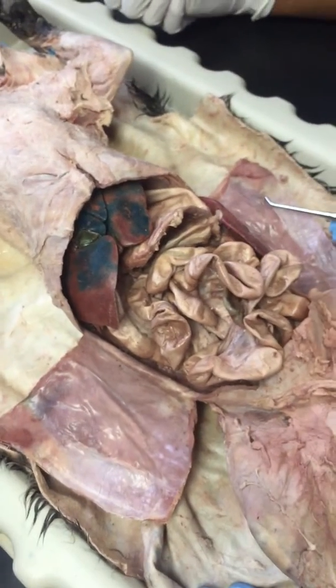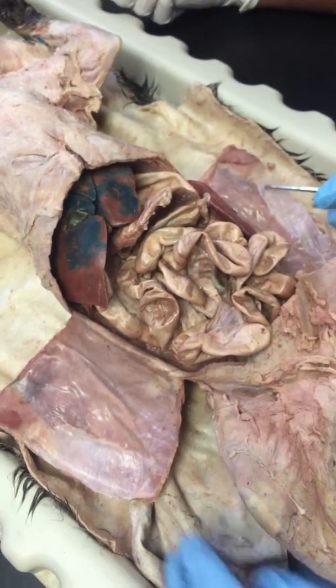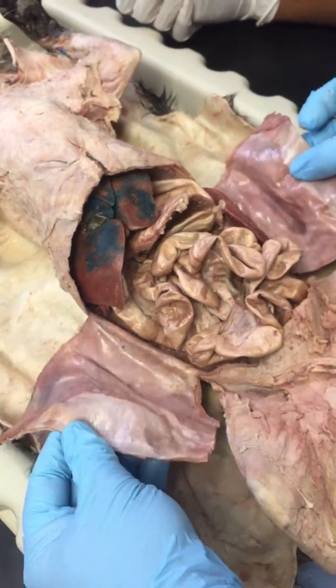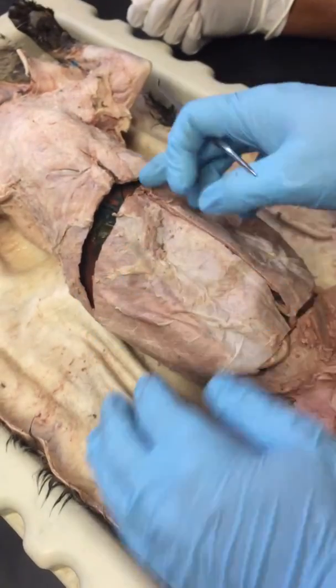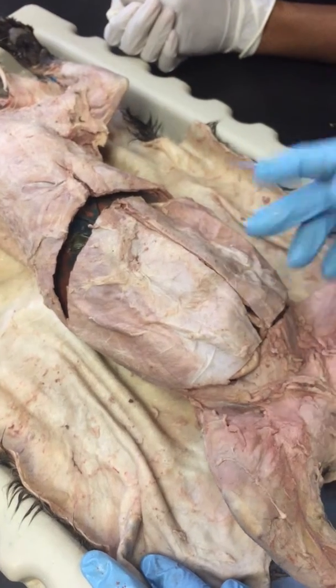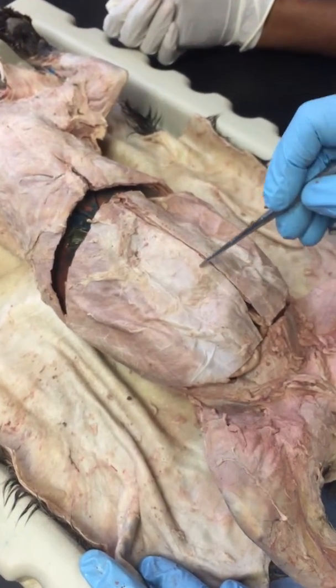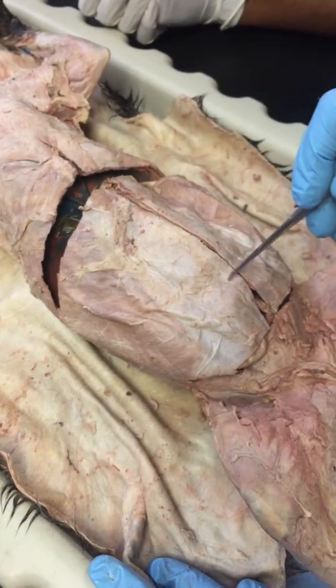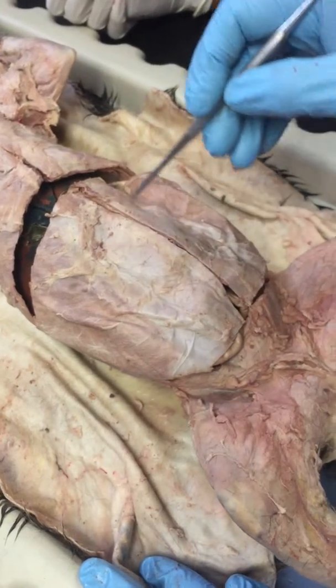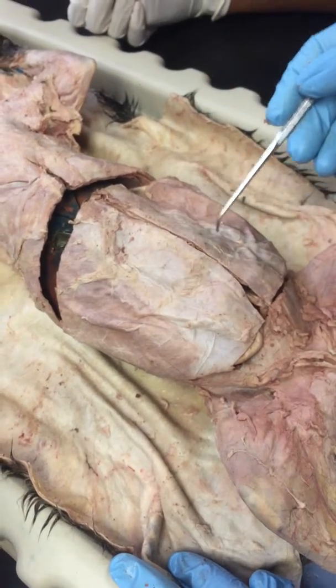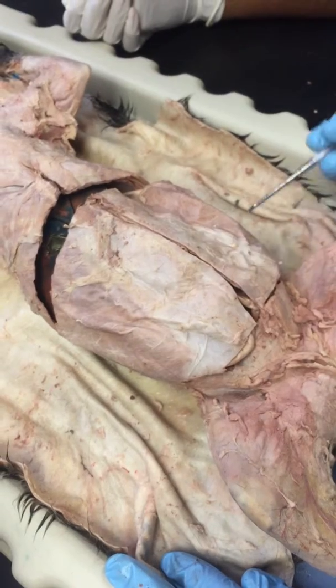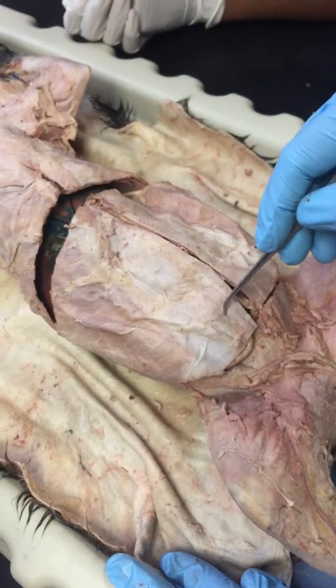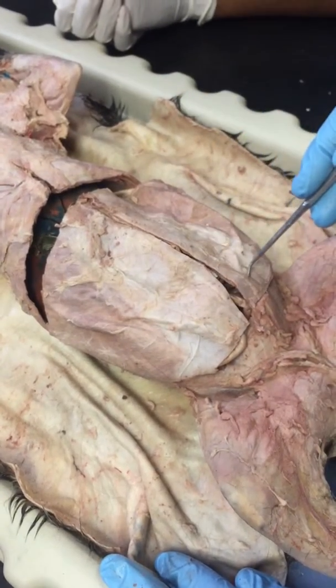Now, that's it for the organs for today. Now we're going to throw in some muscles. When we made our mid-sagittal cut, we cut along the linea alba. This group actually cut a little bit off the linea alba. You can see the linea alba right here. What we did was we cut between the two rectus abdominis muscles. So right here is rectus abdominis, right here is rectus abdominis.